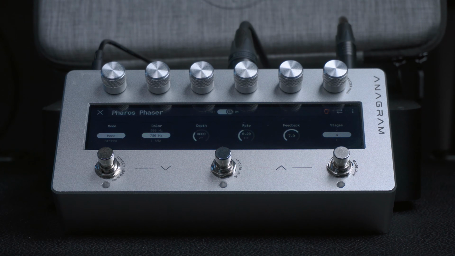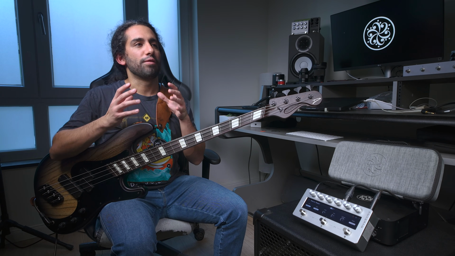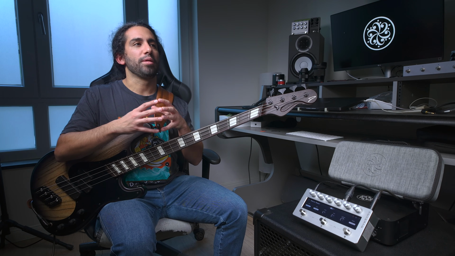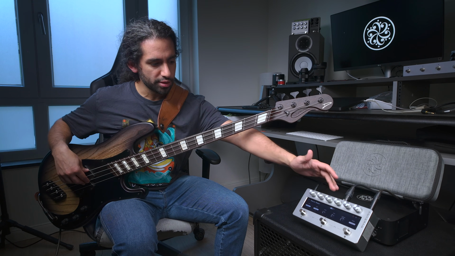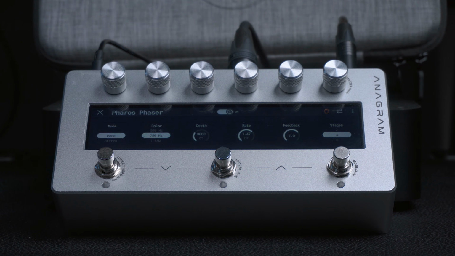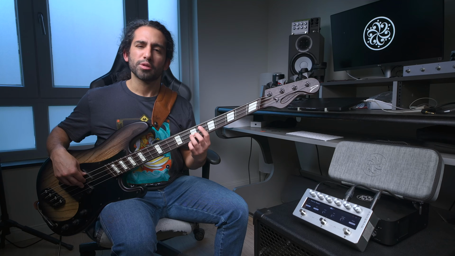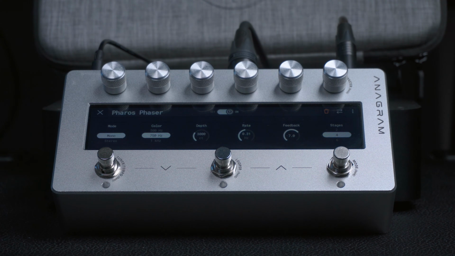Next, we have the depth control, but that one is also somewhat linked to the rate. So the rate controls how frequent or how fast the phasing is going to happen, and the depth is how drastic the phase is going to be. So I'm going to increase the rate, which is going to be pretty obvious. If I lower the rate, it's pretty slow, pretty subtle. I'm going to increase it a little bit more.